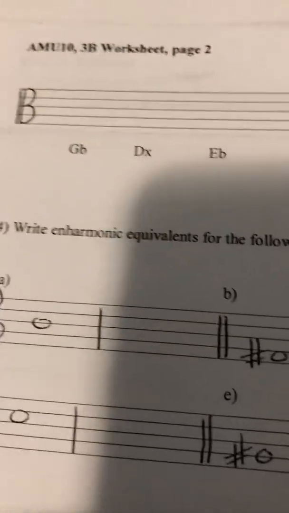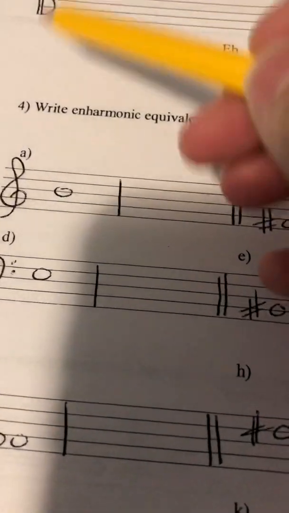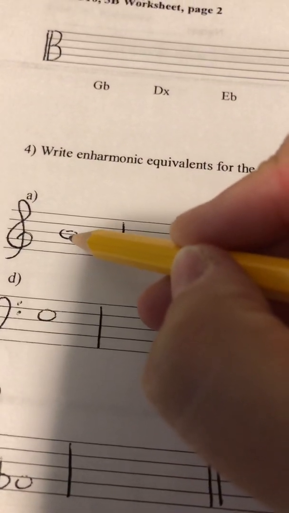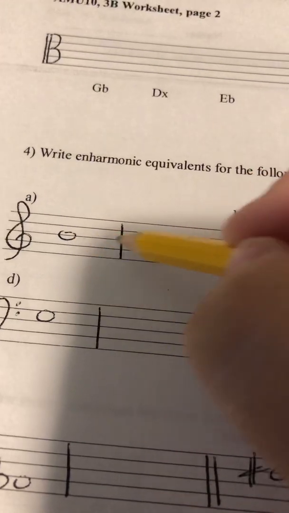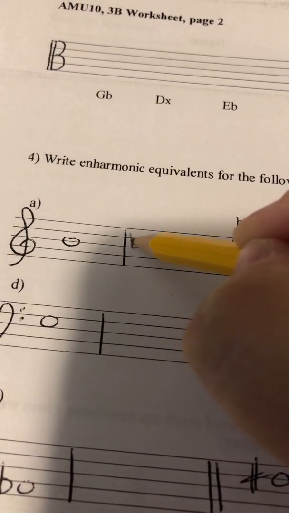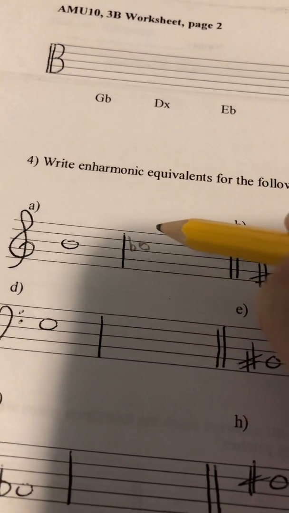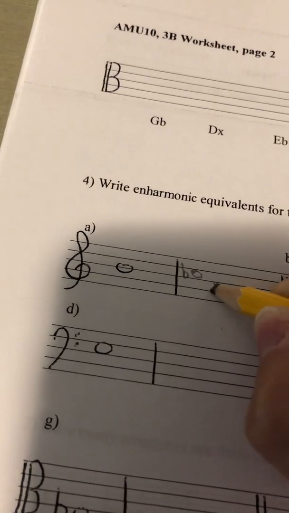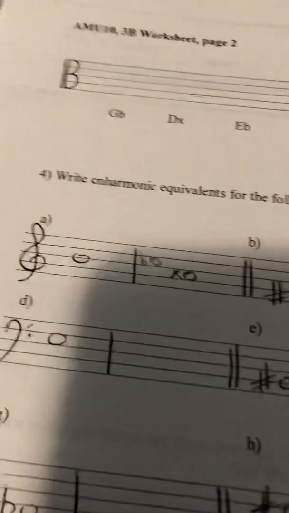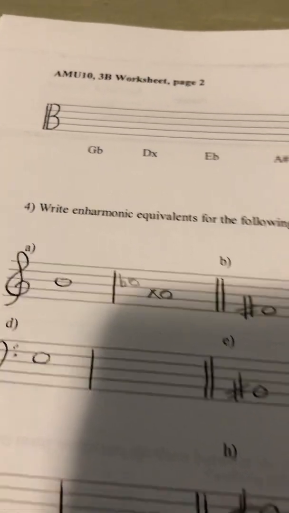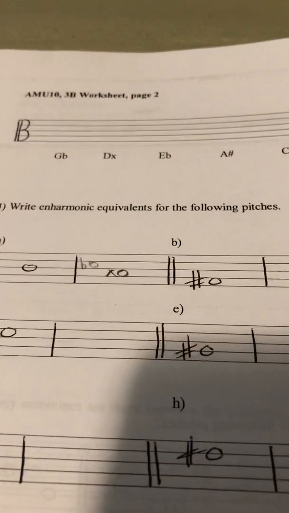And then here it says write enharmonic equivalents for the following pitches, just like we talked about before. So this note is B. What are some enharmonic equivalents to B? C flat would be one, correct, right? And A double sharp. So that's how you would do that question. Okay, so that concludes 3B.